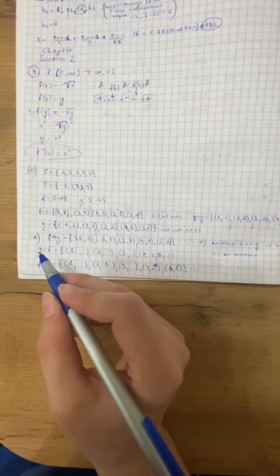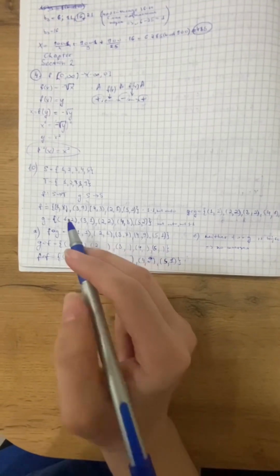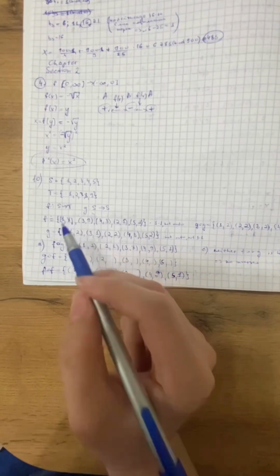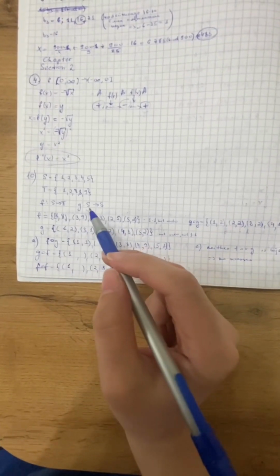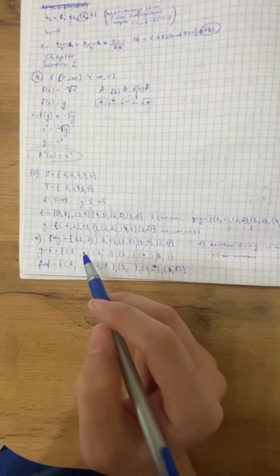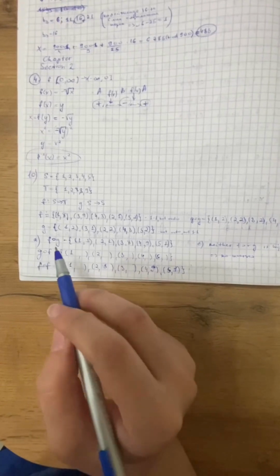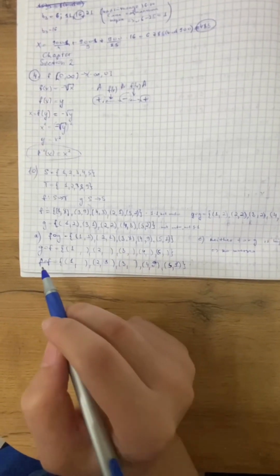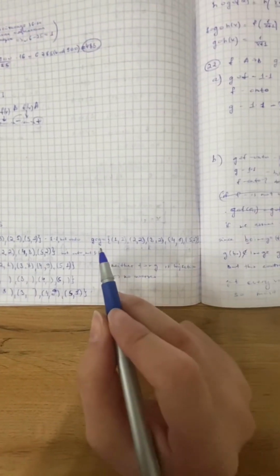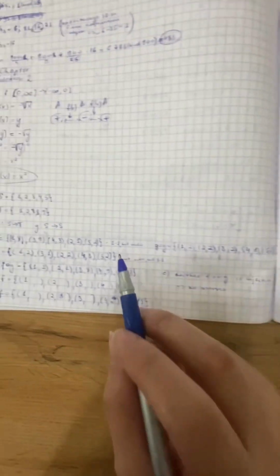However, the g of f composition will be undefined because the f function maps to t, however the g function maps only to s. So the inputs are not the same, so we cannot get this composition, so it's undefined, as well as f composed with f, and g composed with g is defined because s maps to itself.